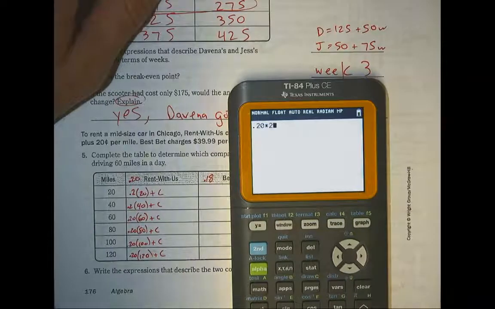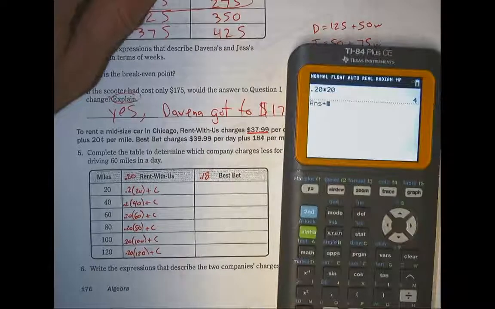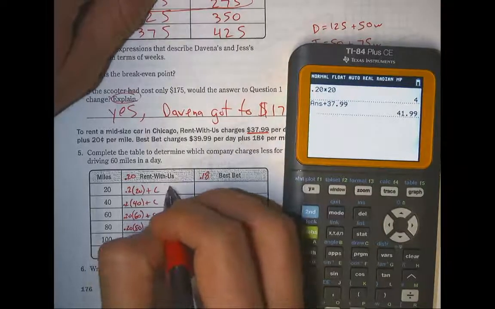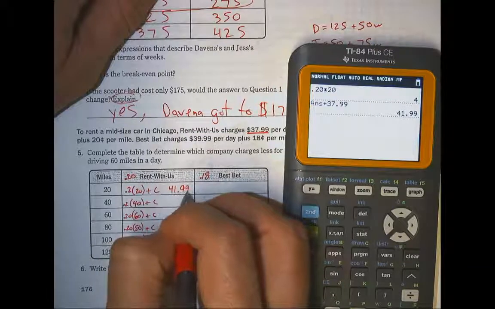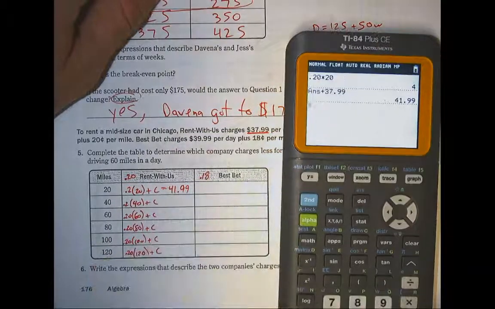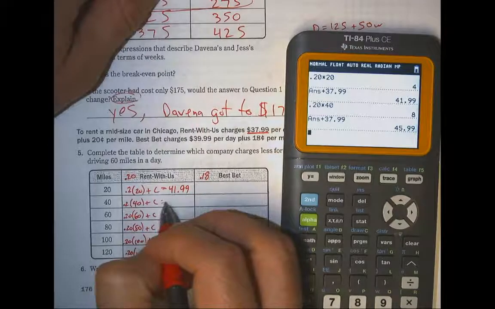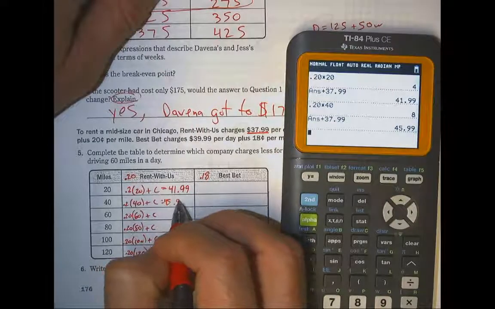20 cents for 20 miles is going to be $4 plus the cost of $37.99, and that is $41.99 here. Next one, 20 cents times 40 miles is $8 plus the $37.99 upfront cost, $45.99.